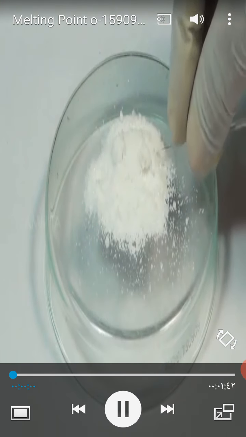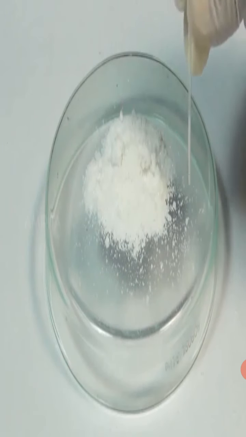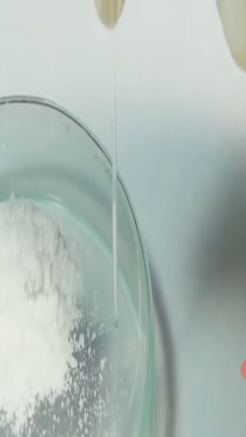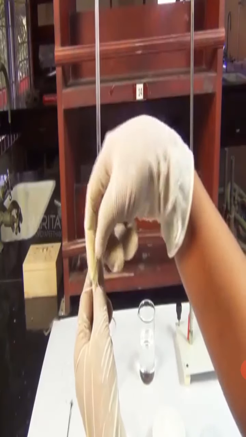Some substance will enter into the capillary tube. Now, tap the sealed end of the capillary tube on the glass plate gently and fill the capillary tube up to 2 to 3 millimeters. Attach the capillary tube to the thermometer using the thread.